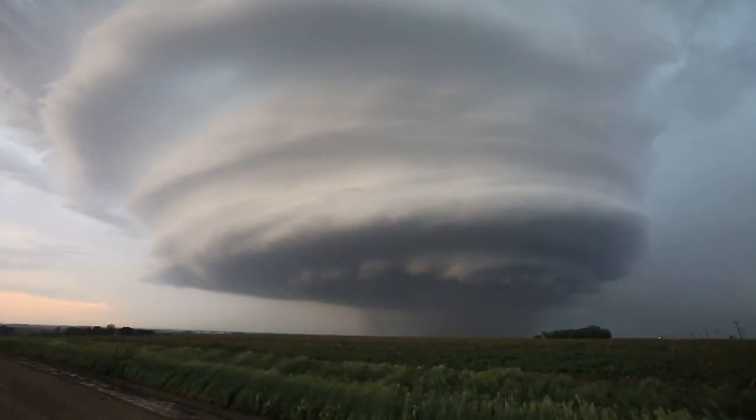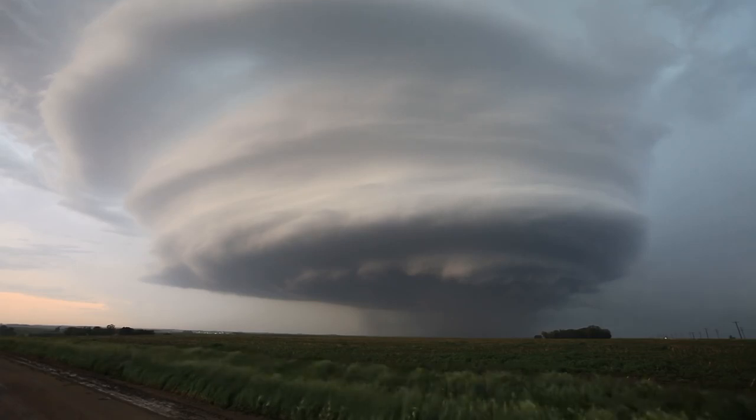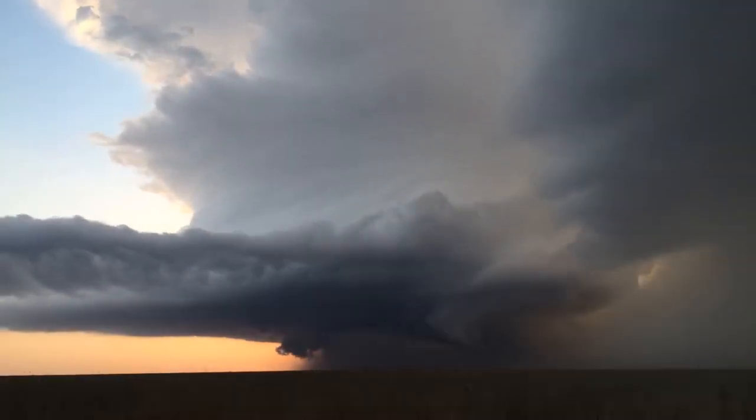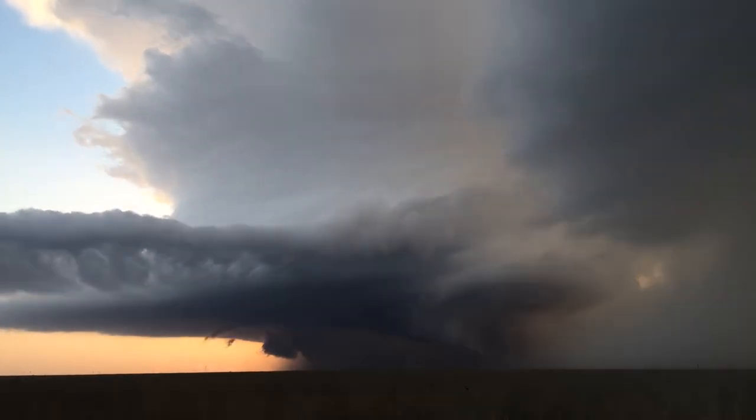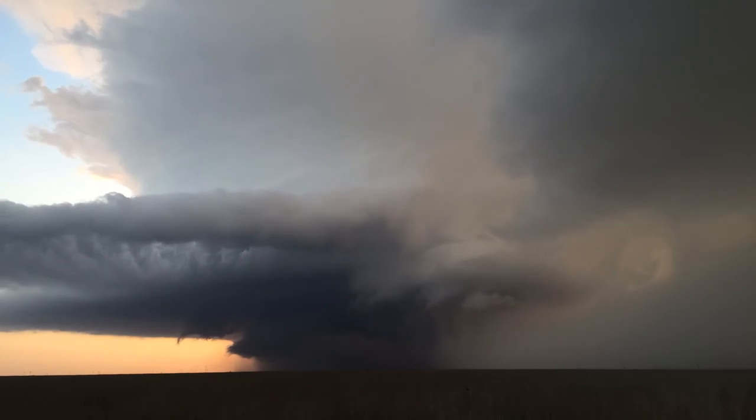One of the pieces of a supercell thunderstorm is called the mesocyclone, and that's just a fancy word for rotating updraft. An updraft is air that rises, and in a supercell it's rising because it's warm, it's buoyant. Like if you threw a beach ball in a swimming pool, it would be buoyant, it would float on top of the water. This is a classic characteristic of a supercell. You have a buoyant updraft, but it's rotating.